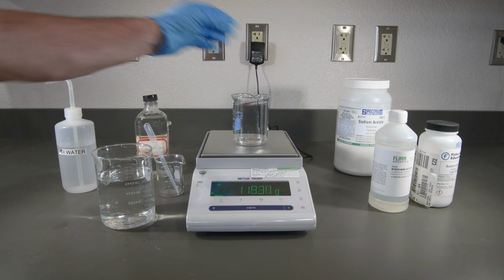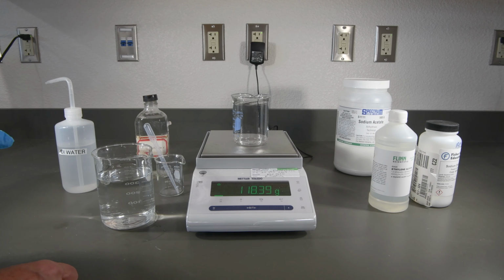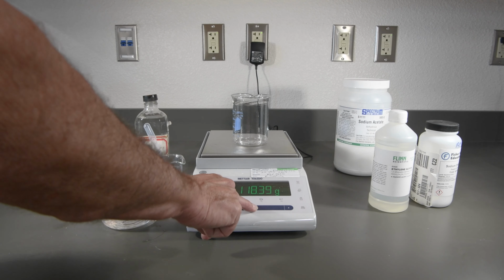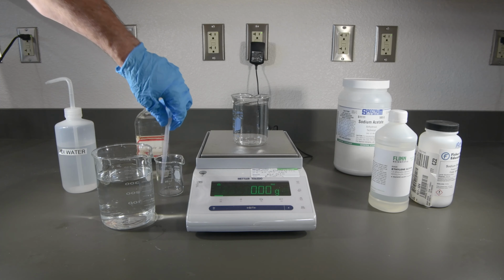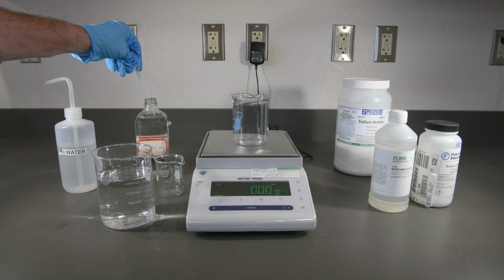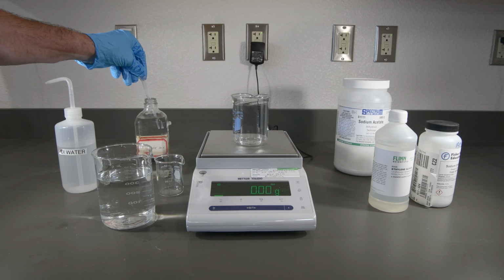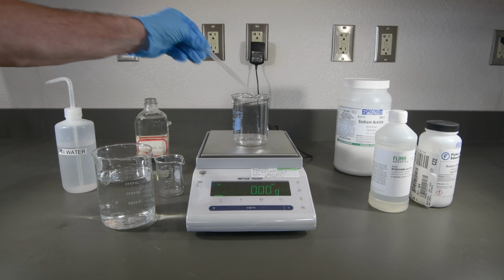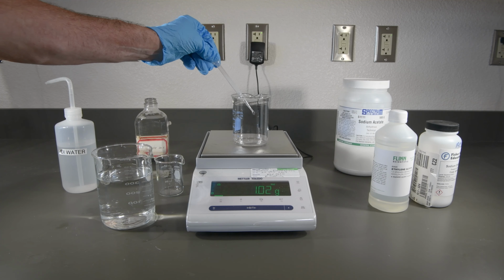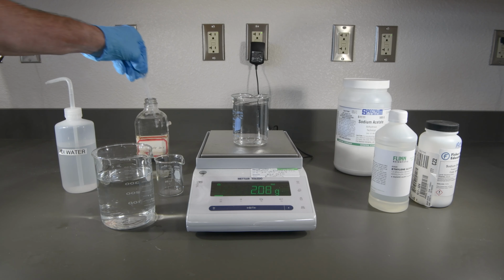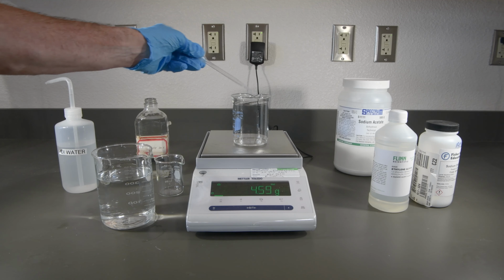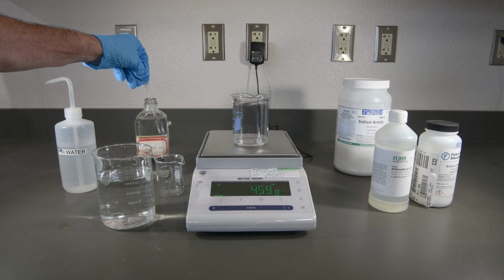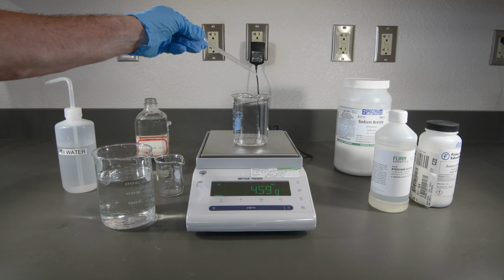So let's go ahead and get our beaker weighed, and we'll tare that. And now we'll want 5 grams of our acetic acid. Ooh, smells like vinegar. All right, we're just about there.